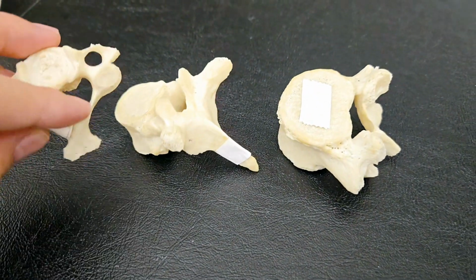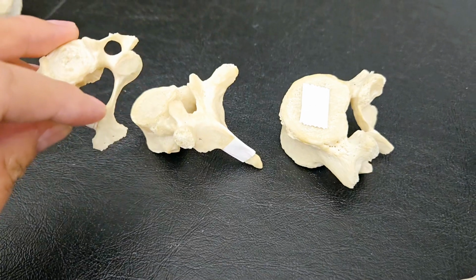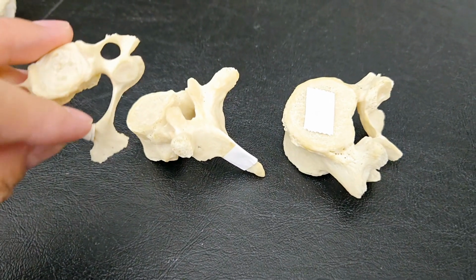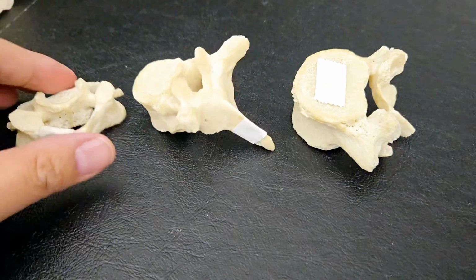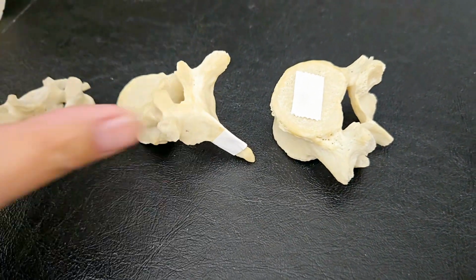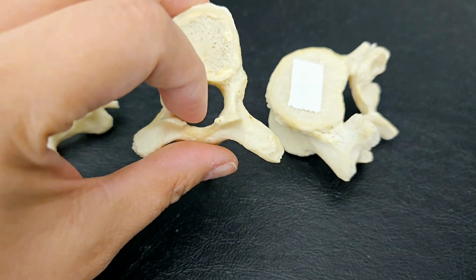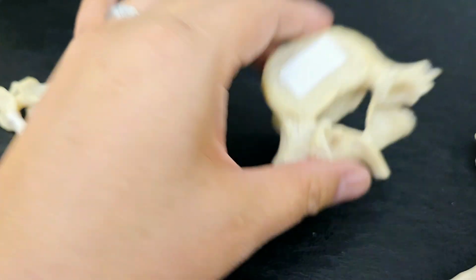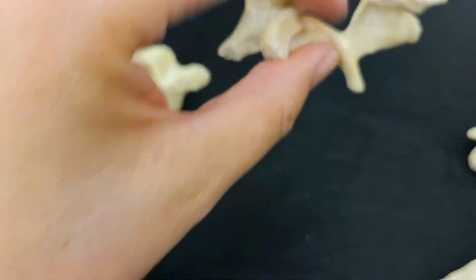And this big hole that looks like a little triangular shape is for your spinal cord to go through down your entire spinal column. That is called the vertebral foramen. Okay, so again, inside this hole is called the vertebral foramen. For thoracic vertebrae, you have the vertebral foramen still. And for the lumbar vertebrae, you have the vertebral foramen right there still.